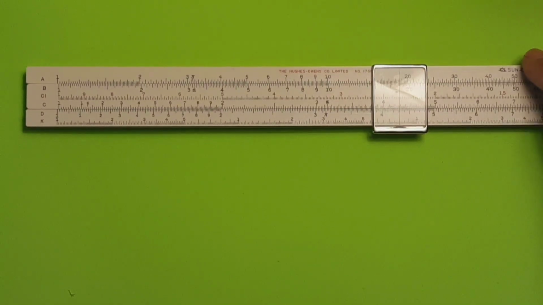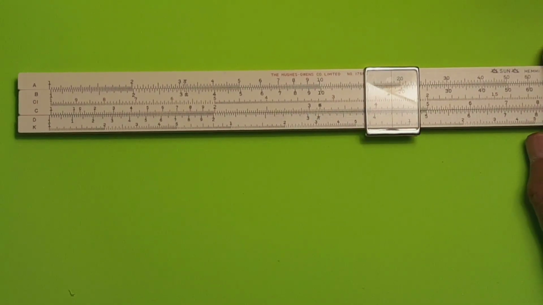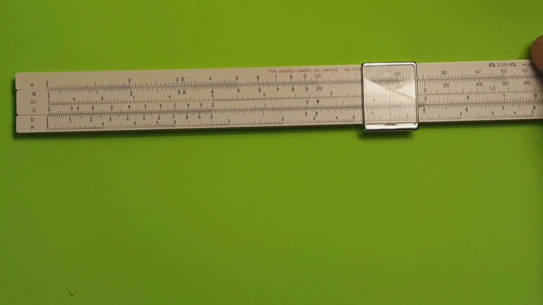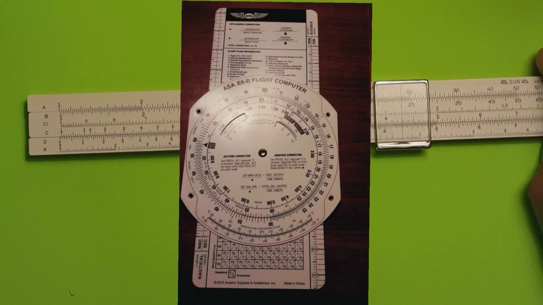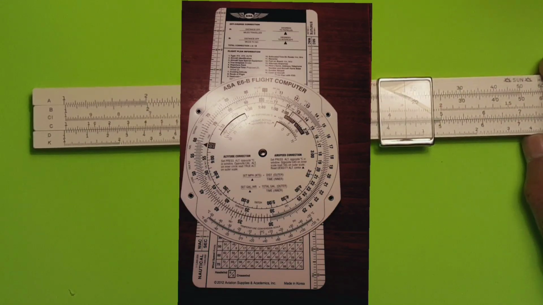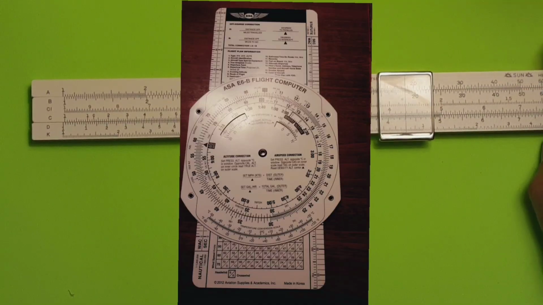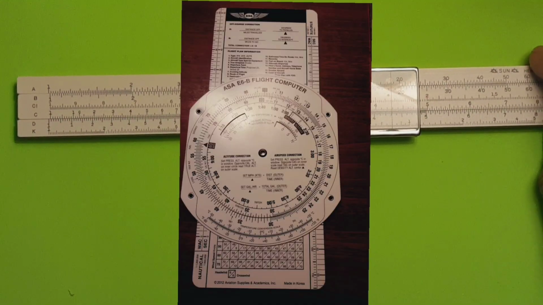And I will show you something else. For example, I have in mind to show you the flight computer. The computer the pilots use is a very handy calculator. They call it computer.